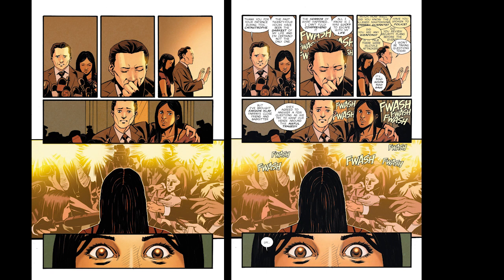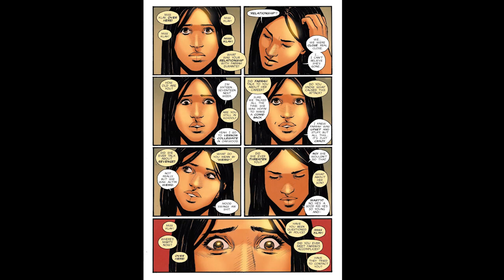You see the page here without that lettering, and it feels a lot quieter. It feels a lot simpler and less intense. But in the final version, because we've got those dialogue balloons jam-packed right to the edge, it creates a very different feeling. Here's the next page.